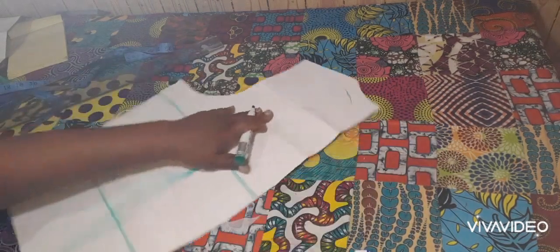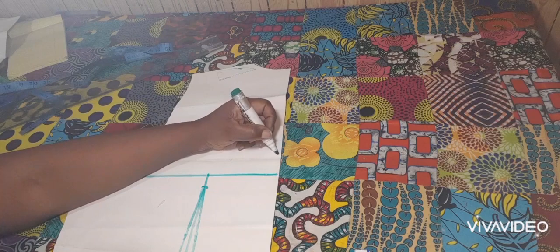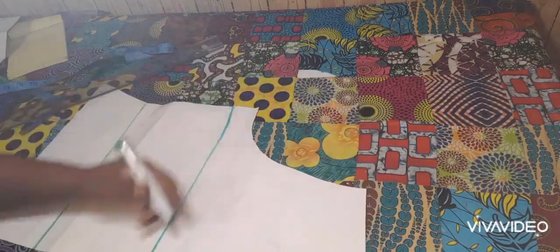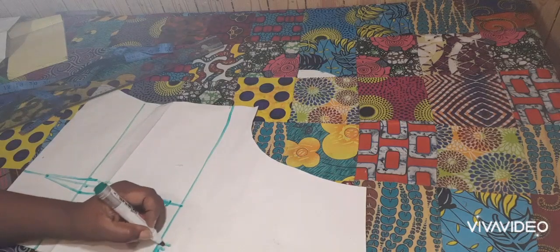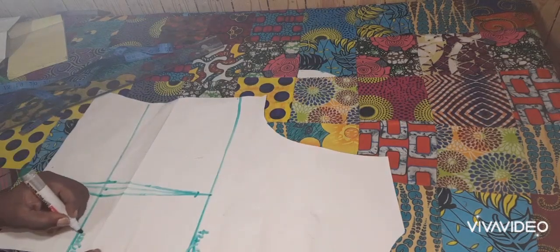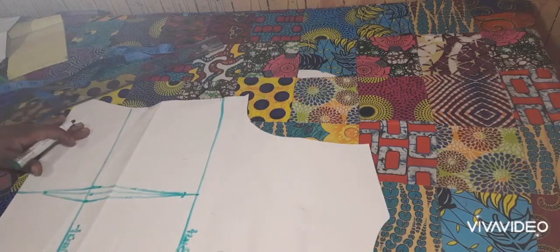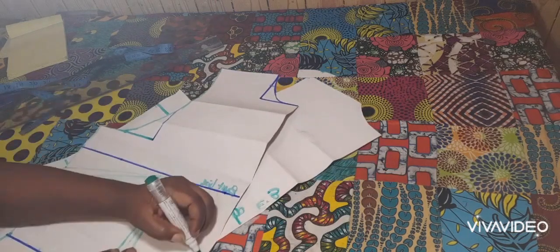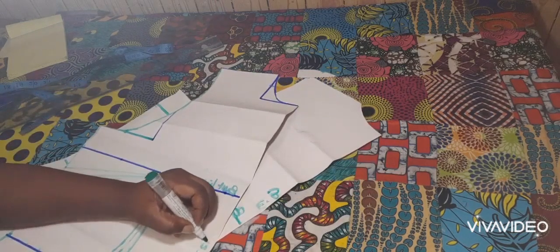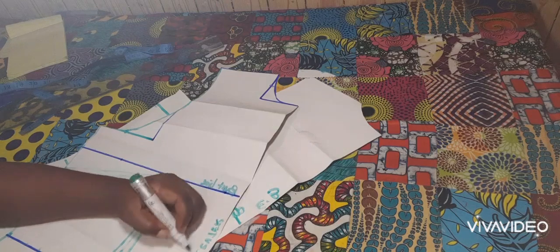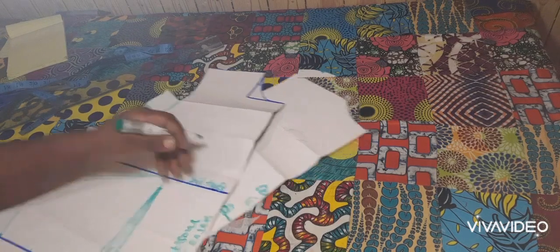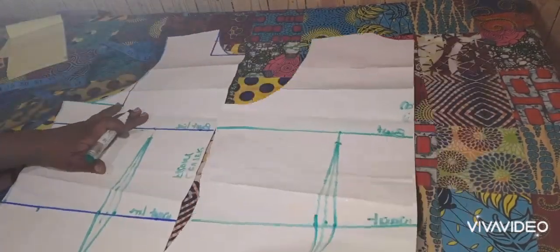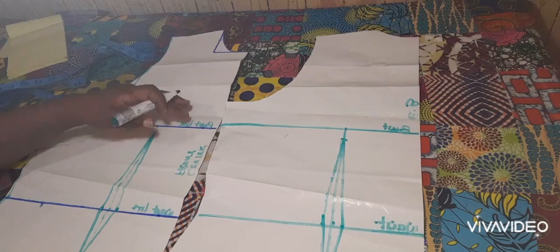And that's it. So we're just going to label. This is the center back. This is the bust line. This is the waistline. For this one, this is our center front. So you can see both of them, center back, and this is our center front.